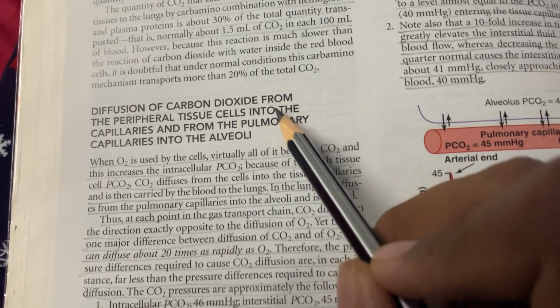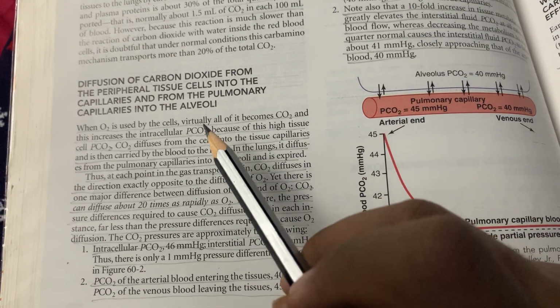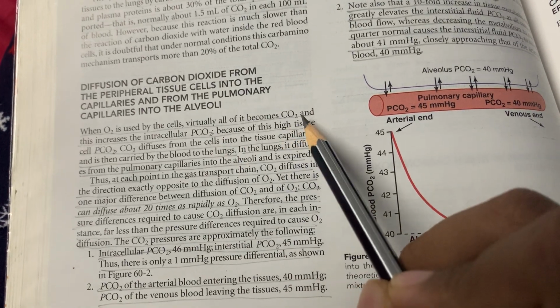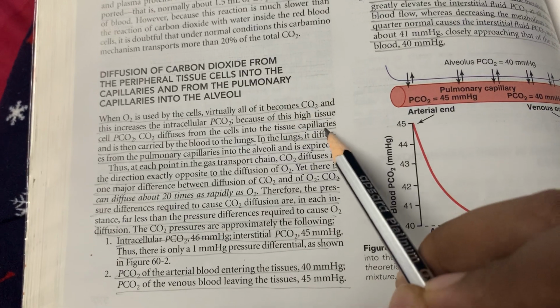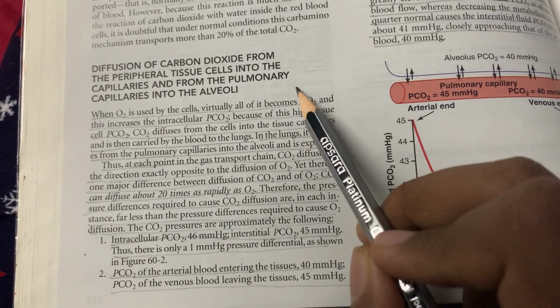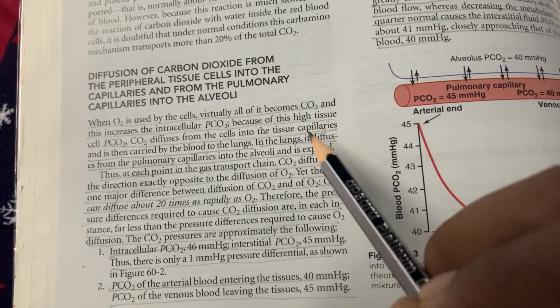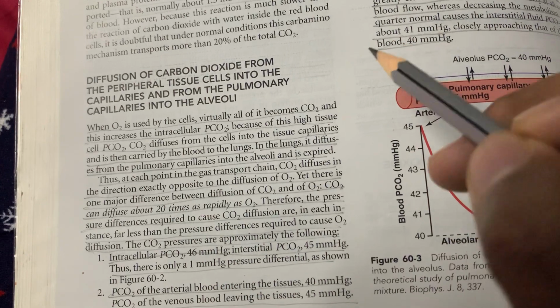Coming to the diffusion of CO2 from the peripheral tissue cells into the capillaries and from the capillaries into the alveoli, when O2 is used by the cells, virtually all of it becomes CO2, and this increases the intracellular PCO2. Because of this high tissue cell PCO2, CO2 diffuses from the cells into the tissue capillaries and then is carried by the blood to the lungs. In the lungs, it diffuses from the pulmonary capillaries into the alveoli and then it is expired out.